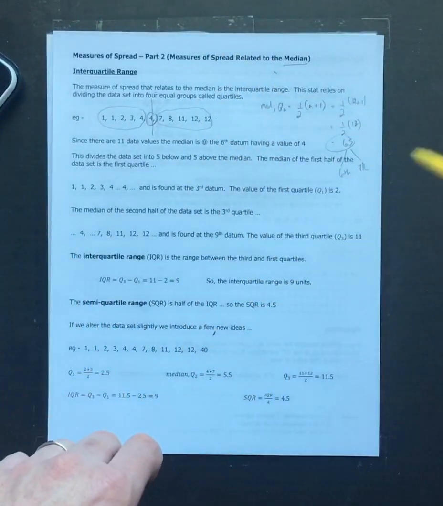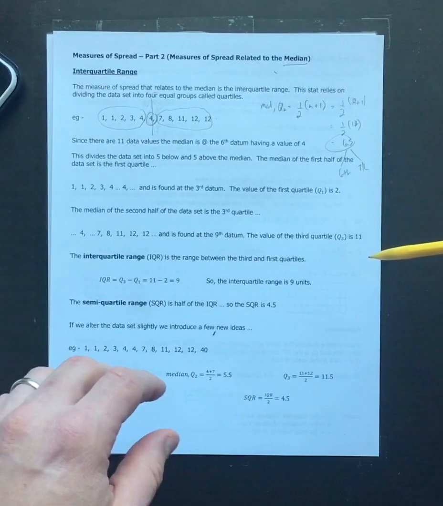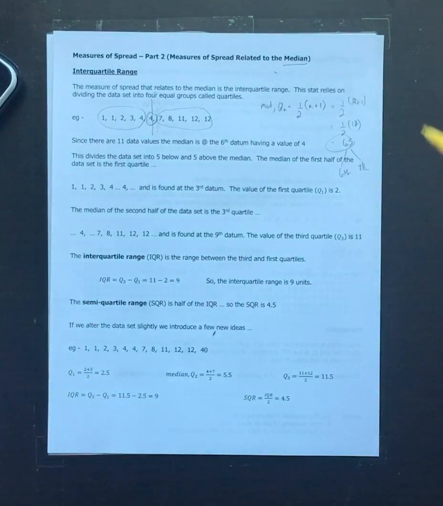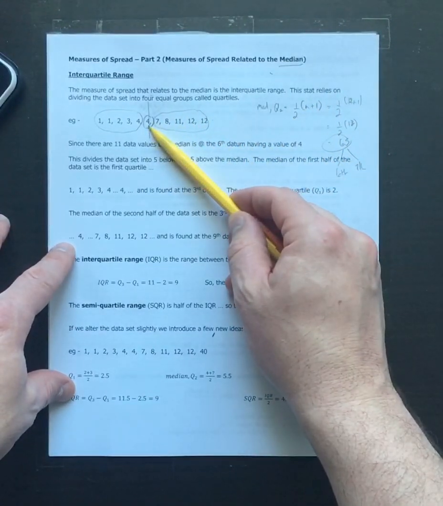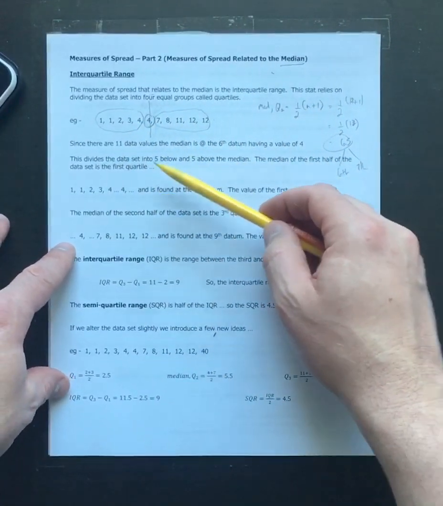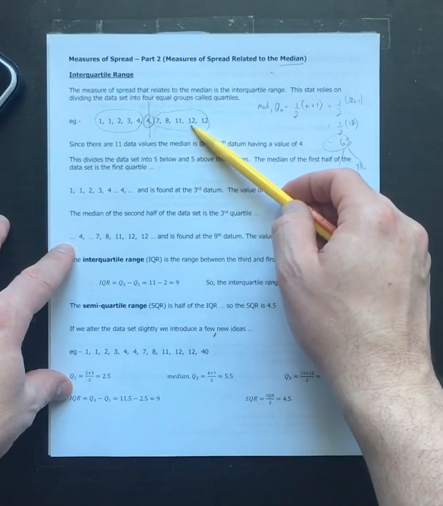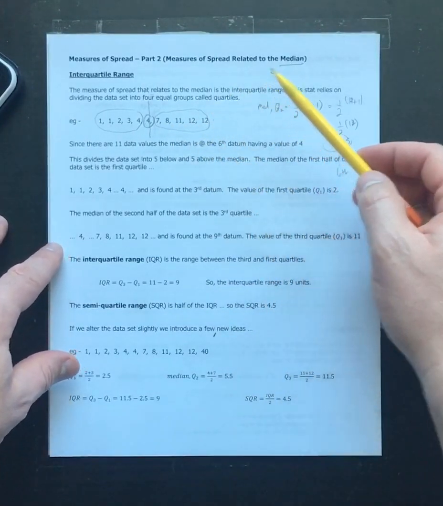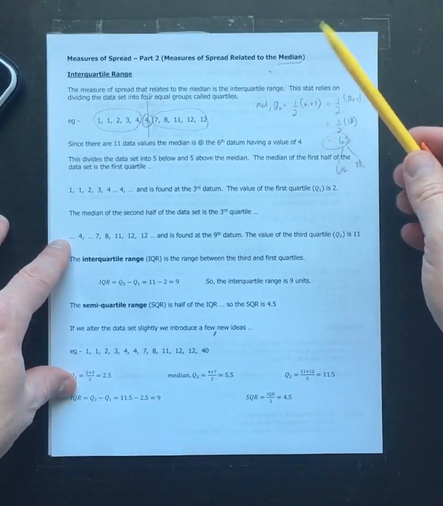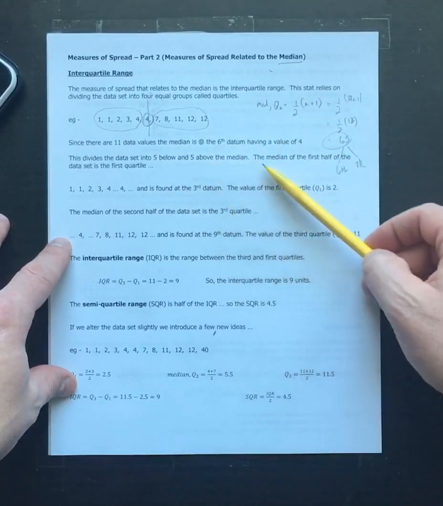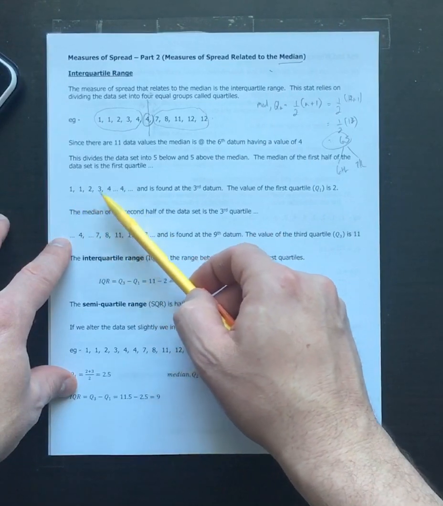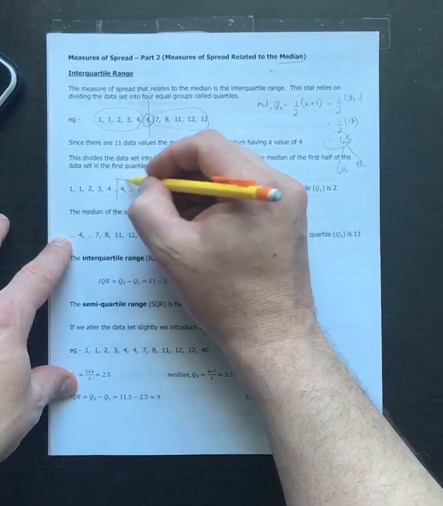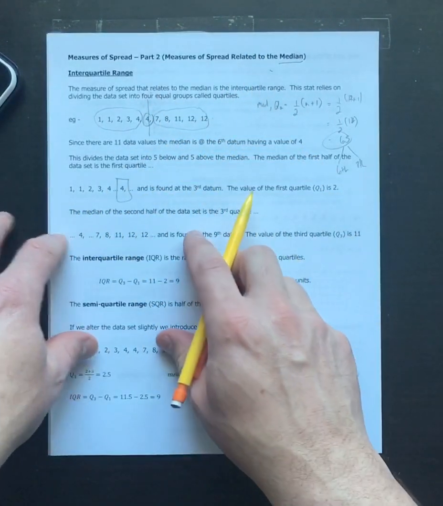What we're going to do in order to look at the measure of spread, the standard measure of spread that we use, is look at what are called quartiles. We're going to take the data set, and rather than dividing it in half with the median, we're going to divide it into halves of halves, in other words, quartiles or quarters. So again, 5 below, 5 above the median. Consider the first half of the data set, 1, 2, 3, 4, 5, not including, of course, the median.